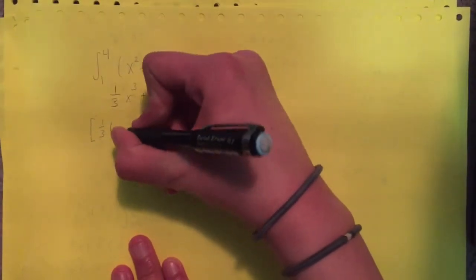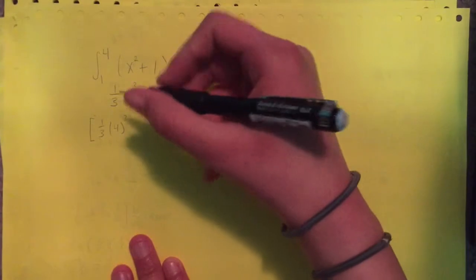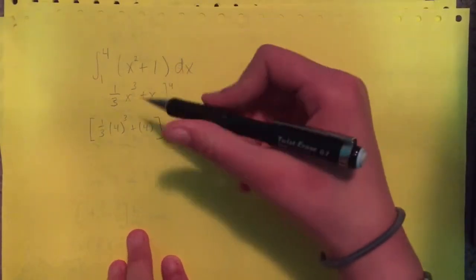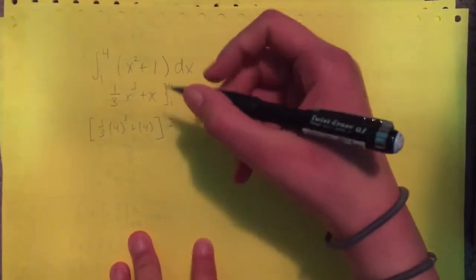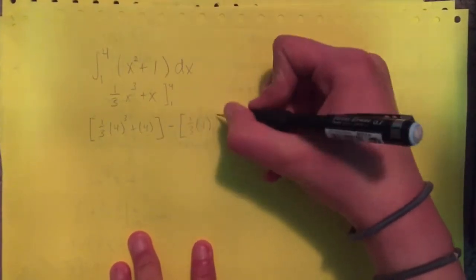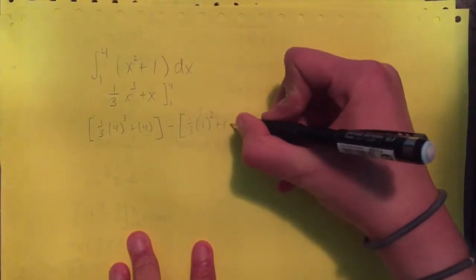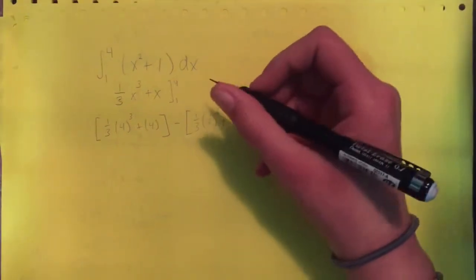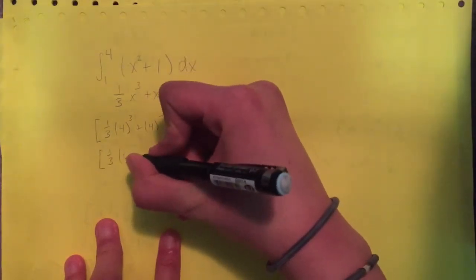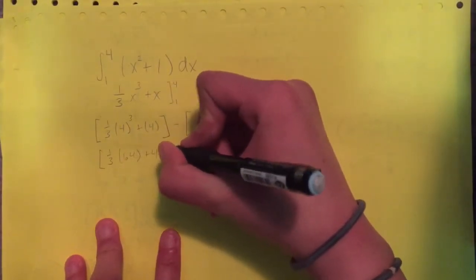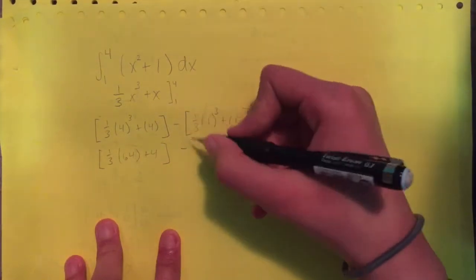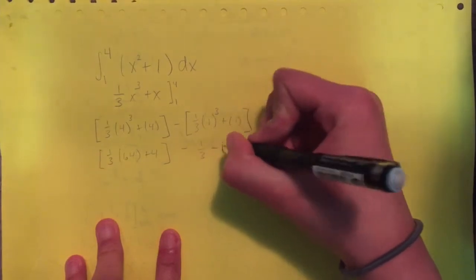So start with 1/3, and then plug in 4 cubed plus 4, and then it's F of b minus F of a, so you're going to do subtracting. It's going to be 1/3, then you're going to plug in 1 for every x value. And then this would give you 1/3 times 64 plus 4 minus, and you have to distribute the negative, so that'd be 1/3 minus 1.